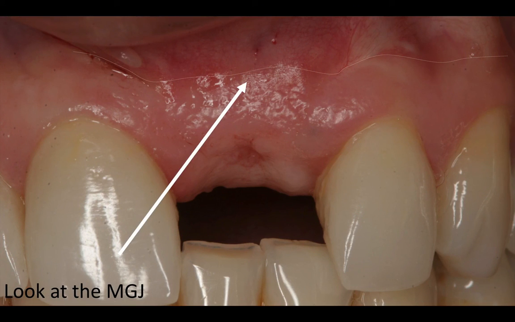It's not where it used to be, and I think it's not ideal, and it's totally a function of primary intention closure and using one membrane to cover the buccal and the occlusal part of the socket. So there's always room for improvement, and we are all a work in progress. I'm going to talk more about this concept in the webinar on the disasters in the aesthetic zone.